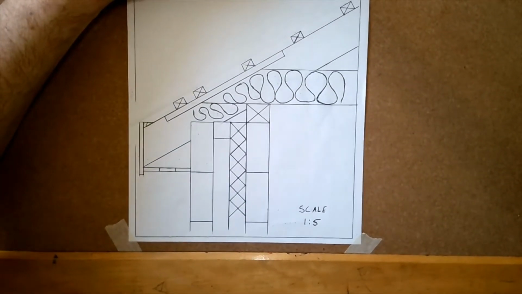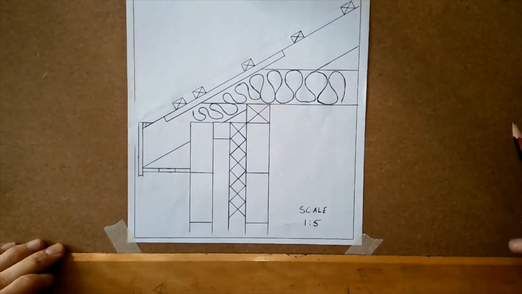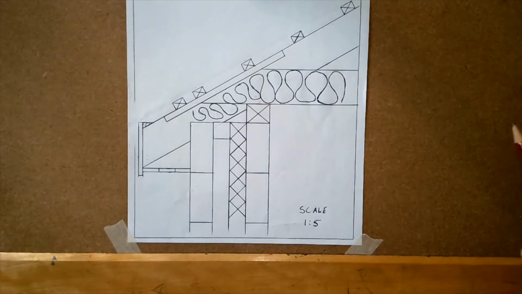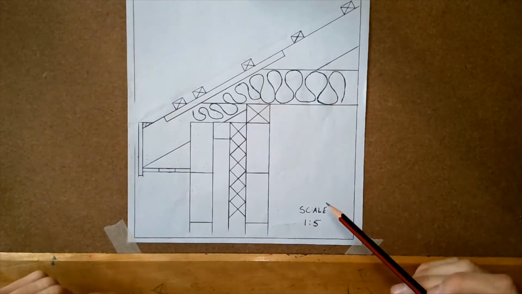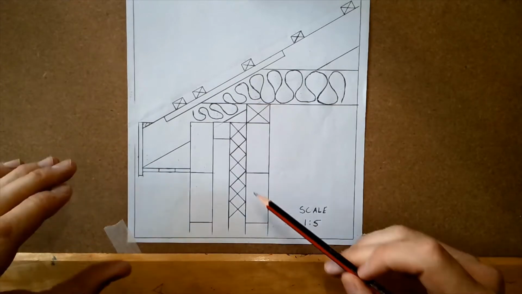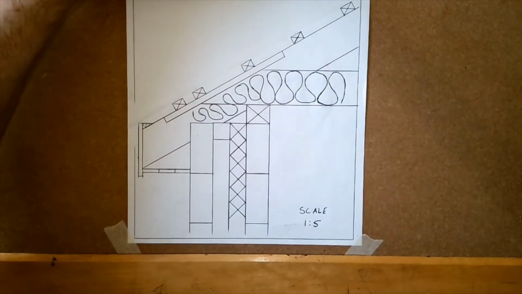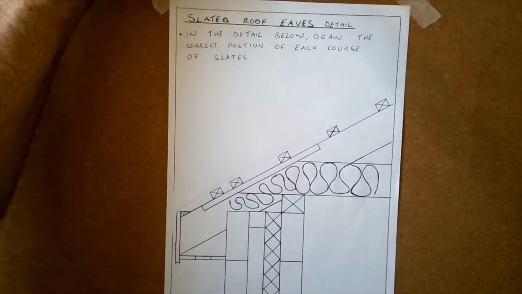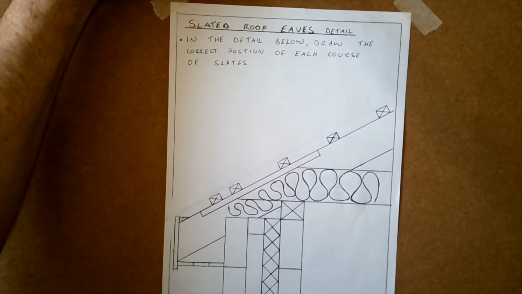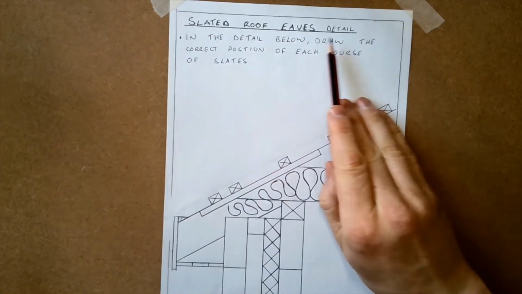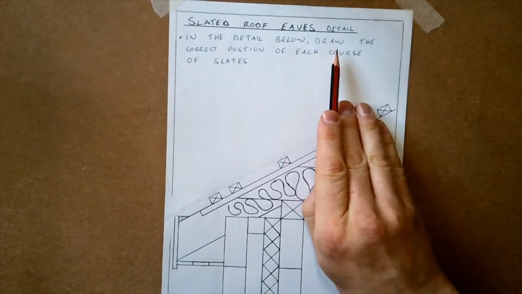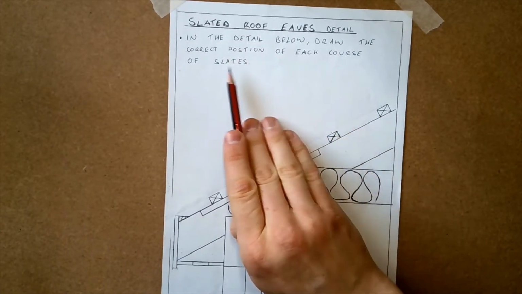So this is actually twice as big as what we're used to at this stage. The reason I've done this worksheet at 1:5 is just so that it's easier to get a good look at your slates and draw those in when it's bigger rather than smaller. I'll just read the question there and we'll go from there. A slated roof, eaves detail. In the detail below, draw the correct position of each course of slates.